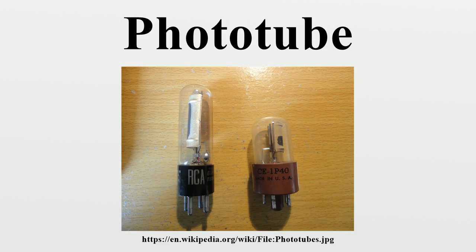Operating principles. Phototubes operate according to the photoelectric effect. Incoming photons strike a photocathode, knocking electrons out of its surface, which are attracted to an anode. Thus current is dependent on the frequency and intensity of incoming photons. Unlike photomultiplier tubes, no amplification takes place, so the current through the device is typically of the order of a few microamperes.